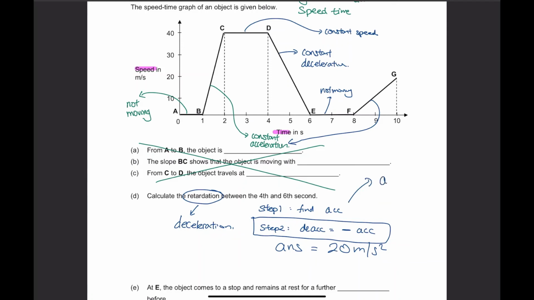It is just a equals v minus u over t. The final velocity in this case is this portion down here, which is 0, minus the initial value, which is down here, 40, over the time taken, which is 2, which gives me negative 20 meters per second squared.